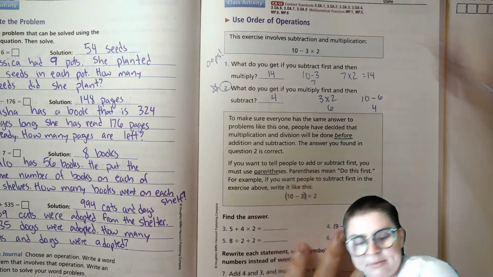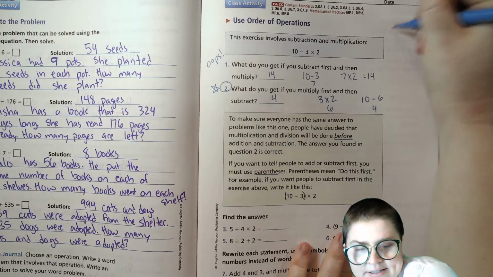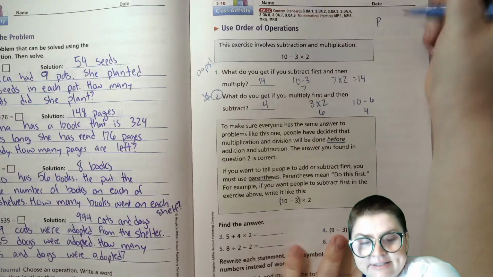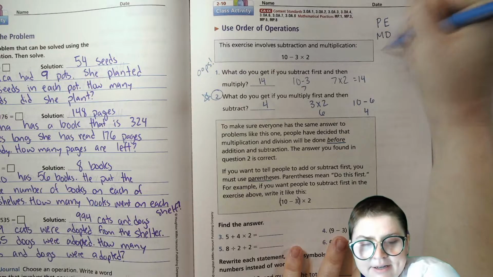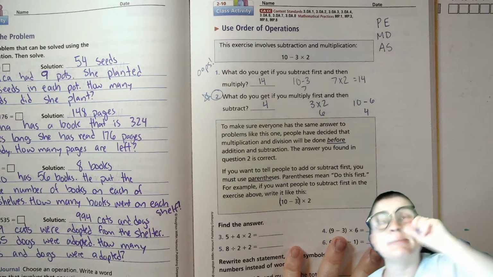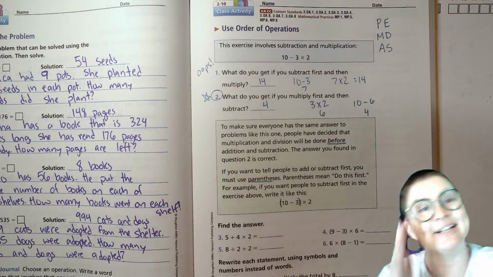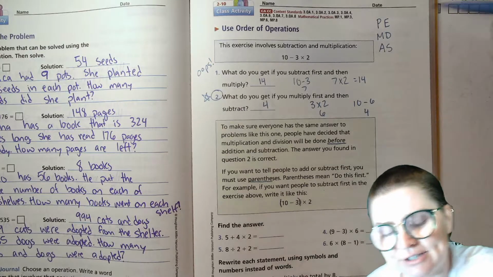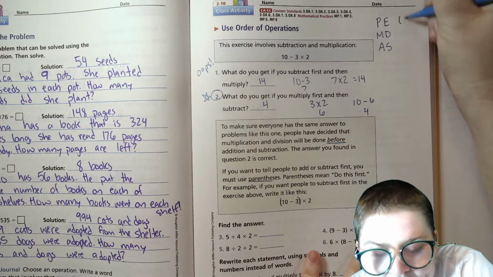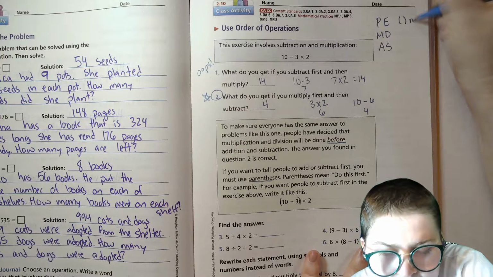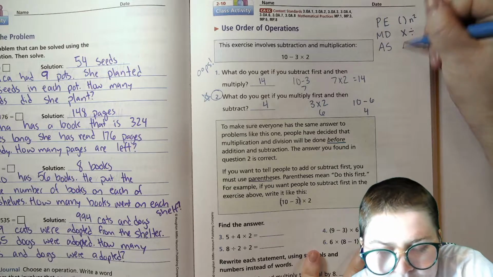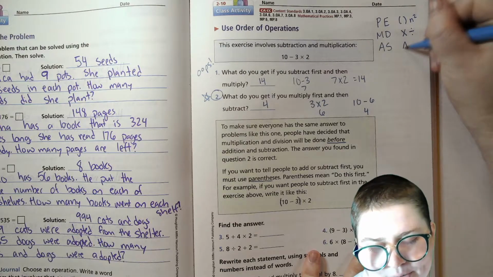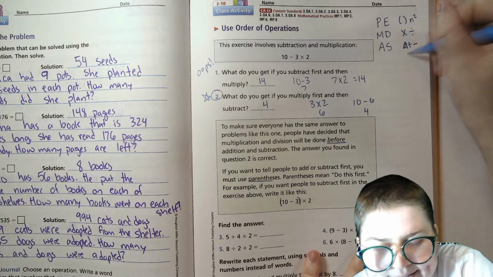I'm surprised I don't mention it here, but the common way to remember this is this little mnemonic device, PEMDAS. Some people will say, please excuse my dear Aunt Sally, but it's all the same little trick to remember what is done first. So, oops, that should be a plus sign. Plus and minus, left to right.